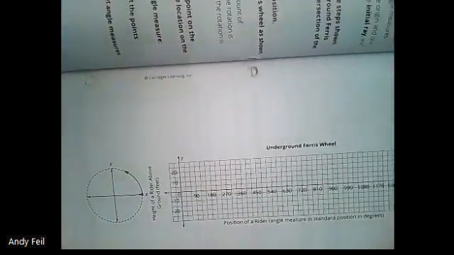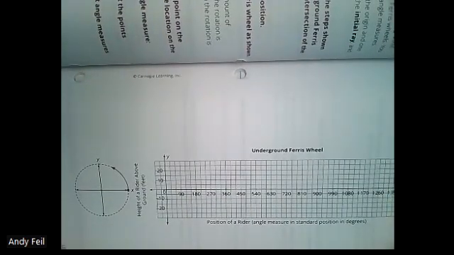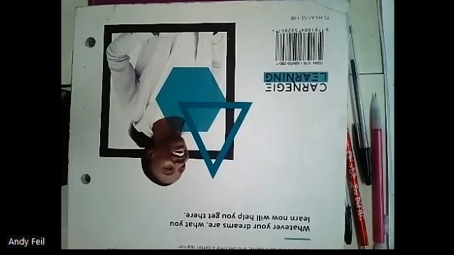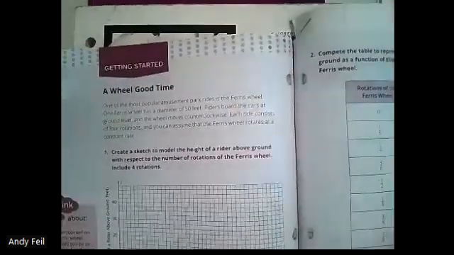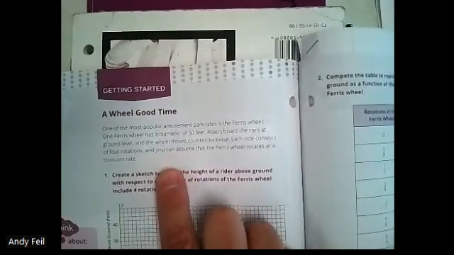It looks like this. You might want to turn your book sideways so it looks like this. What is the title of our graph here? Underground Ferris wheel. So I want you to stay on this page. I'm going to turn back a few pages and we're going to talk about this. But I don't want you to turn to this page because all you need to know about this problem is right here. But just look up here for a minute.